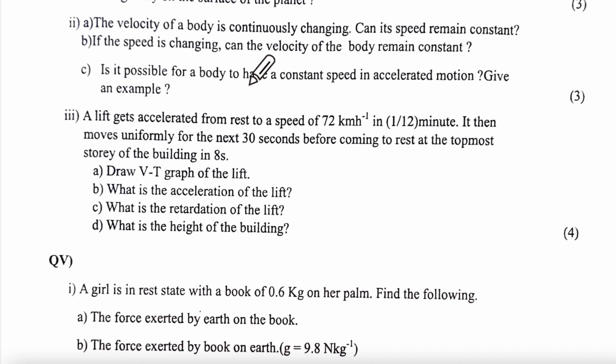If the speed is changing, can velocity remain constant? No, because magnitude is changing, no? If magnitude changes, even if direction is the same, velocity changes, correct? Understanding? Writing it in short. Is it possible for a body to have constant speed in accelerated motion?